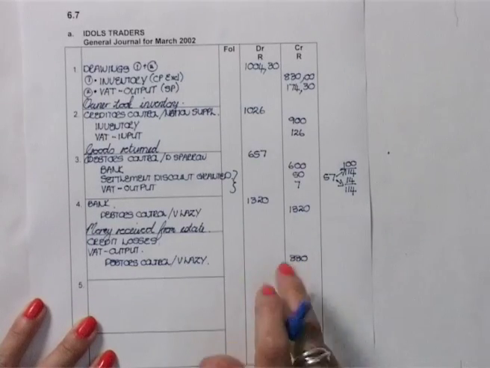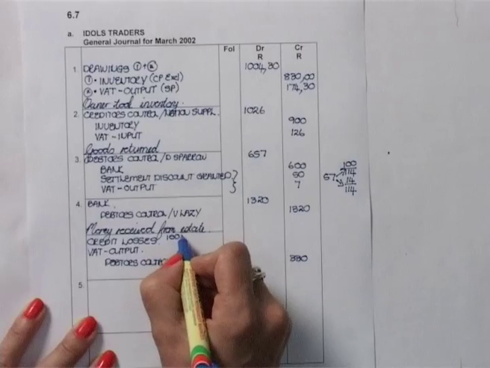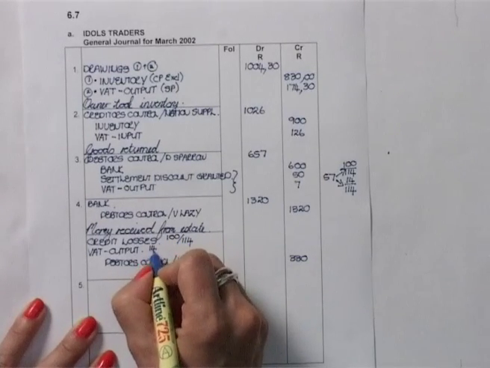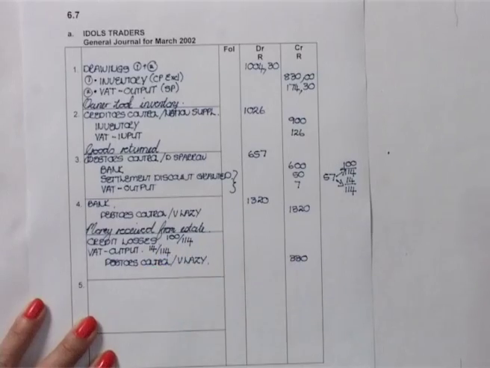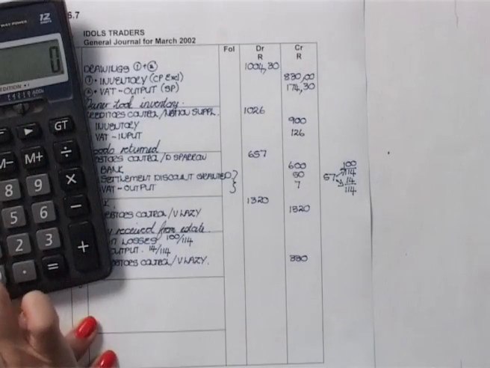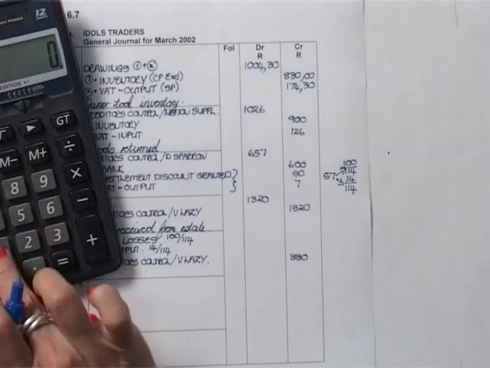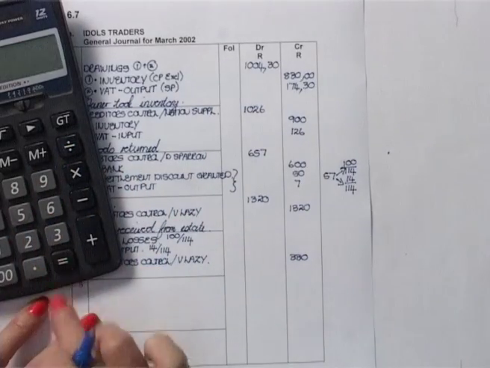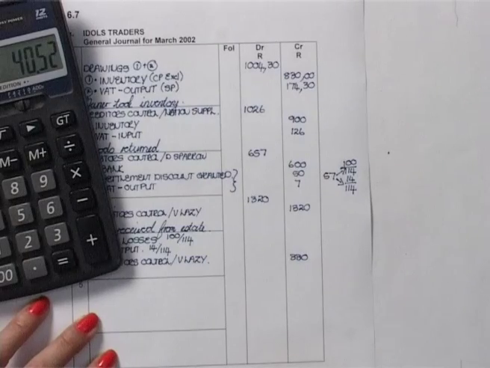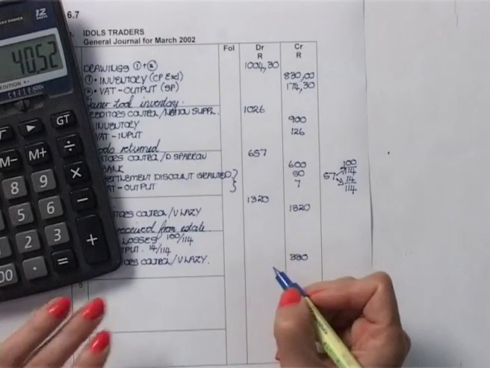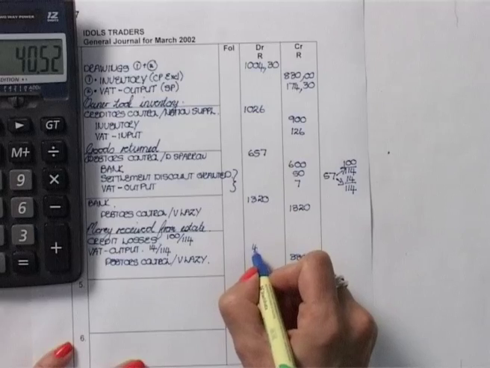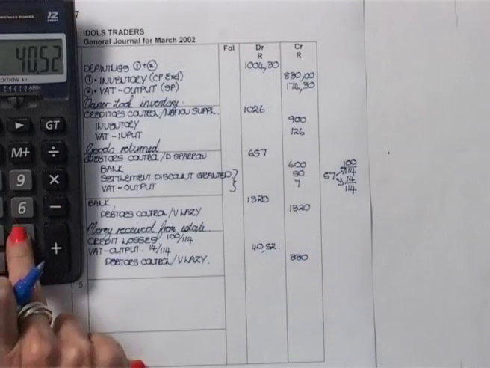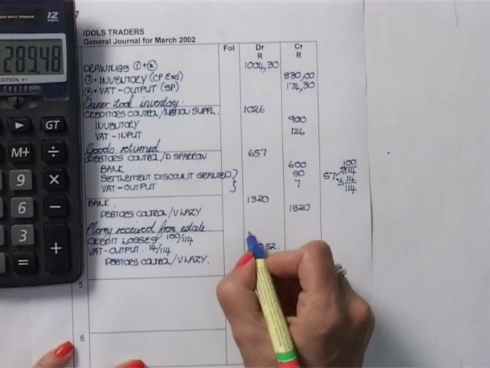I then have to split this into 100 out of the 114 for my books and 14 out of the 114 for SARS. So it will be 14 out of the 114 times 330, 40 Rand 52. And the balance will then be for my account.